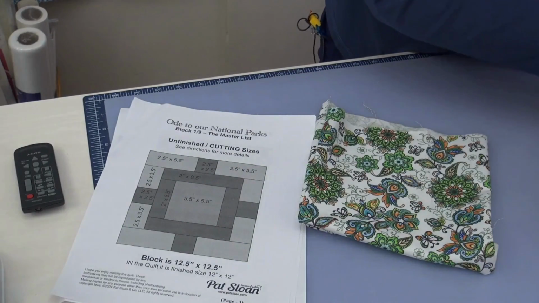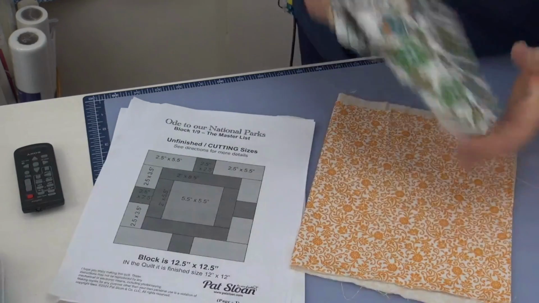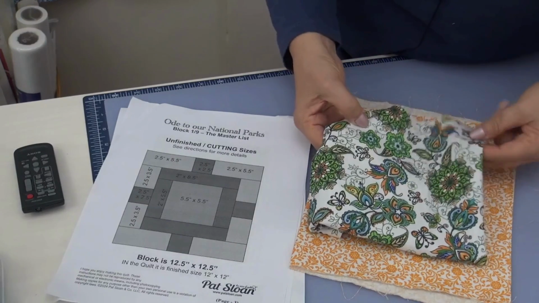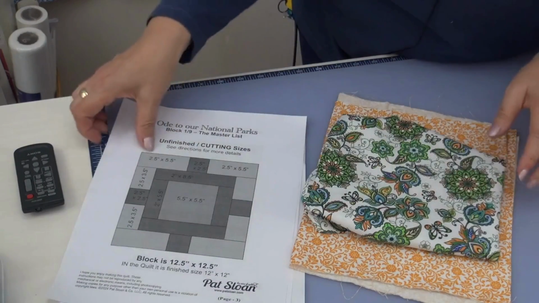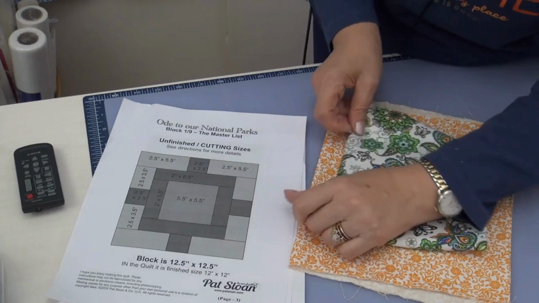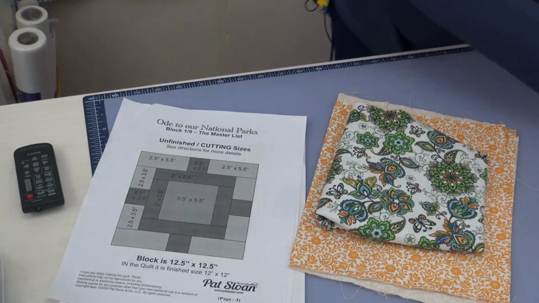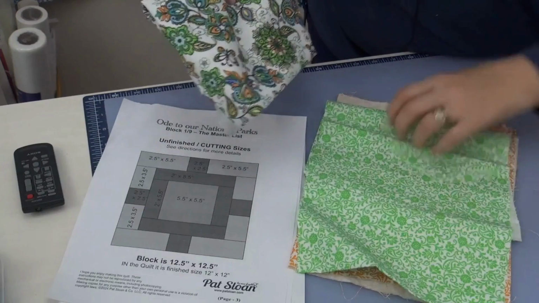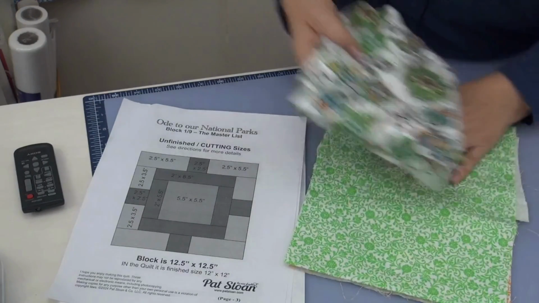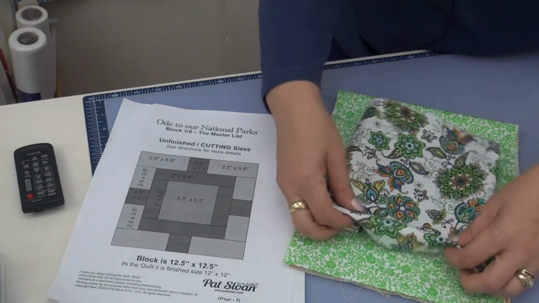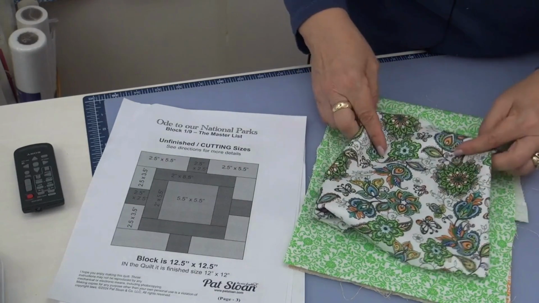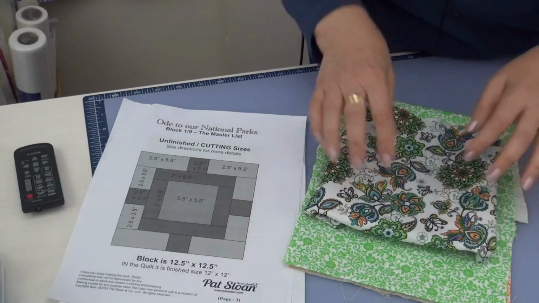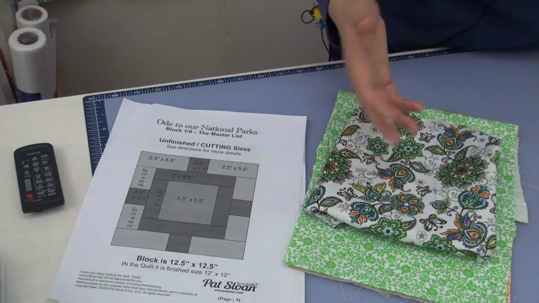I could decide, well, what if that framing around it was kind of this light, like that. So that would give you a feel for what that framing would look like under there if I did that in orange. What if I did it in green? So they're totally different. This lets you do this without cutting anything, although if you know for sure you're going to use this, absolutely 100%, you've already decided, you could cut your square, and then that makes it just a little bit easier.